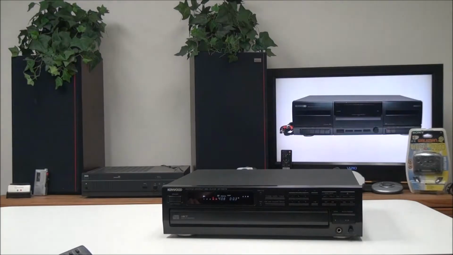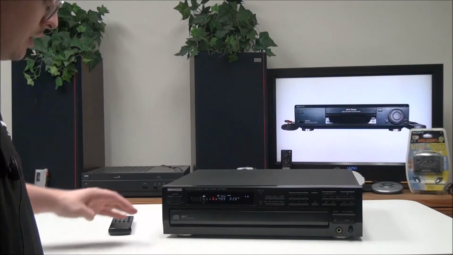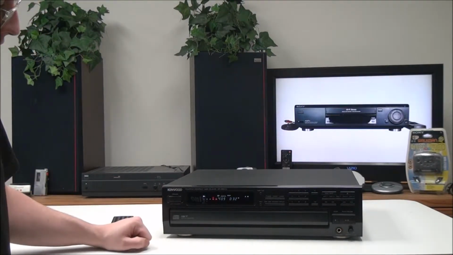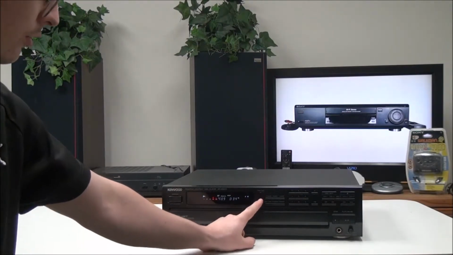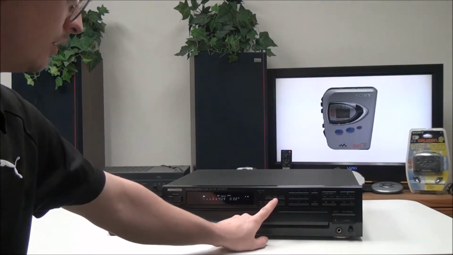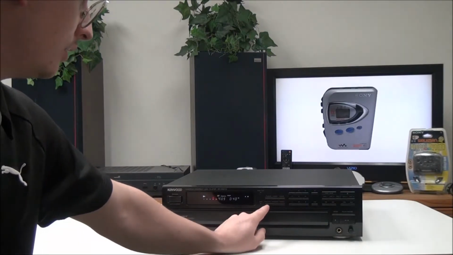And then you have your skip buttons, search button. You can quickly scan through the song. And then you have stop and play and pause. And then on the front panel, you have your power button right here, and then program file and edit, and then program mode, check, clear, time display.